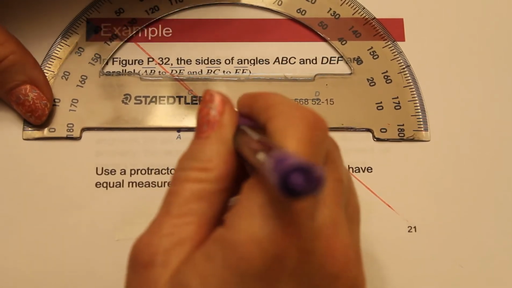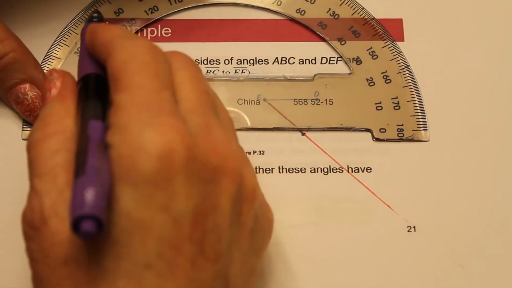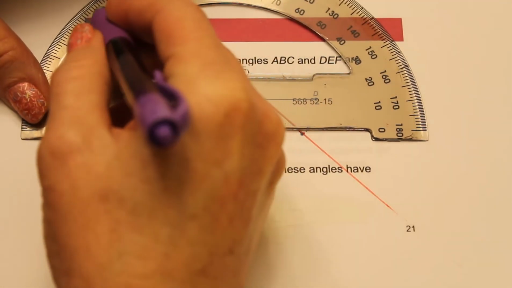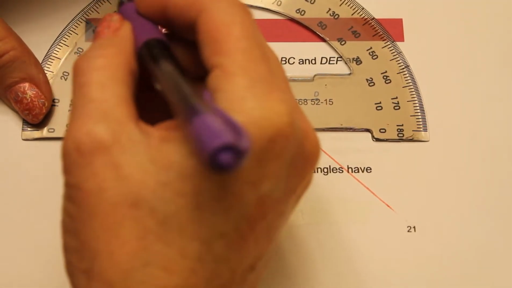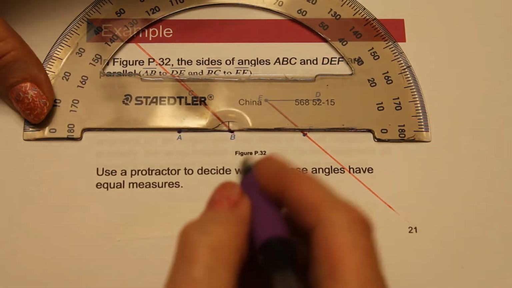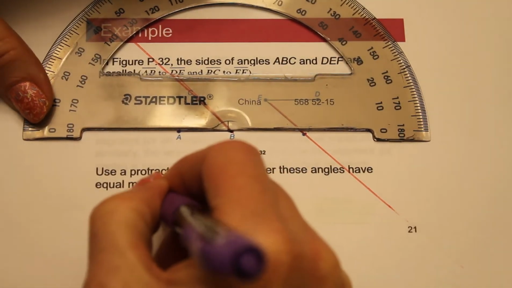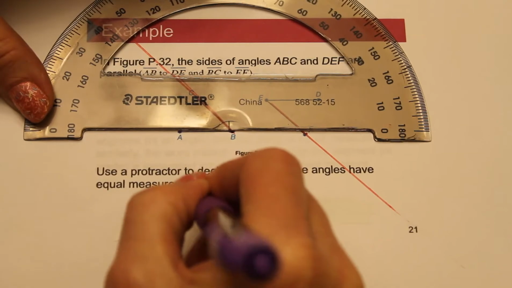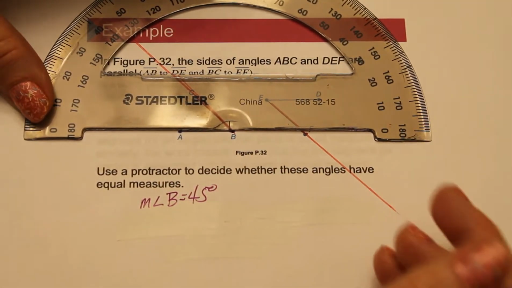And then for this first angle, I'm going to put the vertex right on my 0 and my base side along the bottom, and that looks like it's going to be a 45-degree angle. So we would say the measure of angle B is 45 degrees.